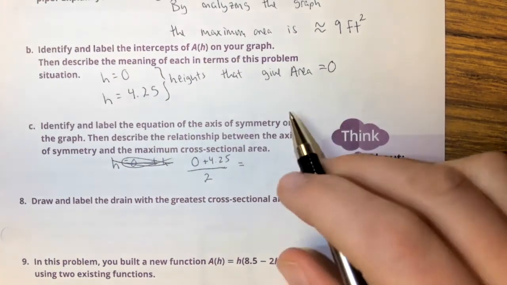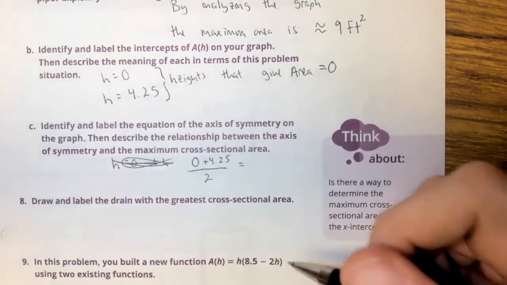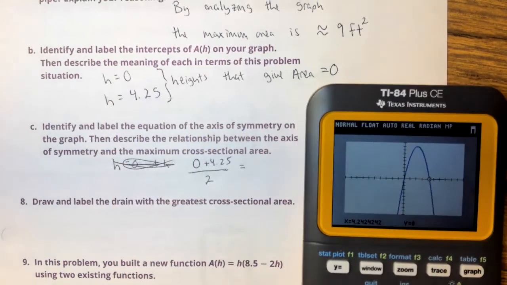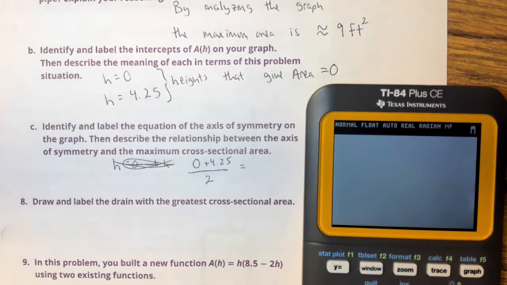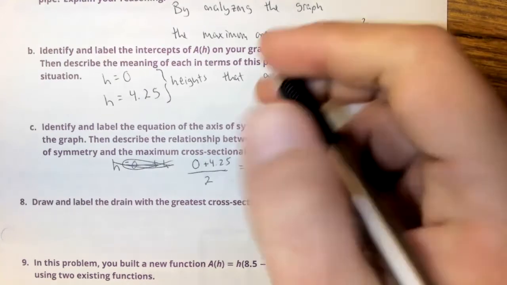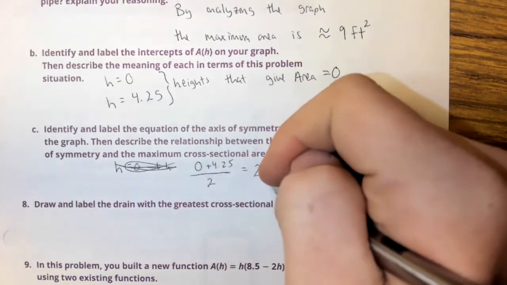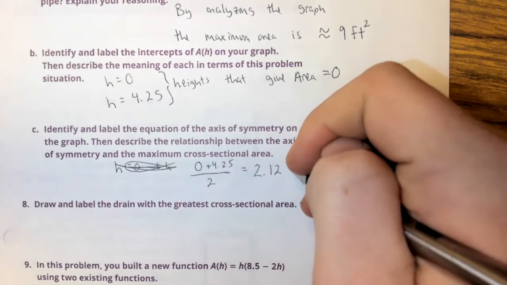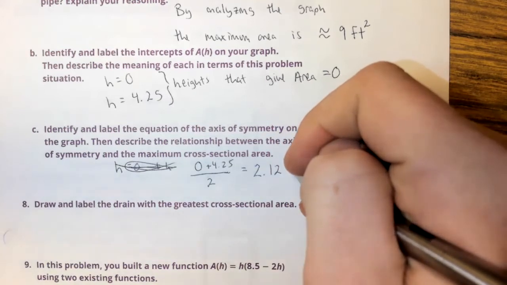Very easy way to find the axis of symmetry if you already have the intercepts. So all you would really be doing is 4.25 divided by 2. So 2.125. That is the location of the axis of symmetry, 2.125.